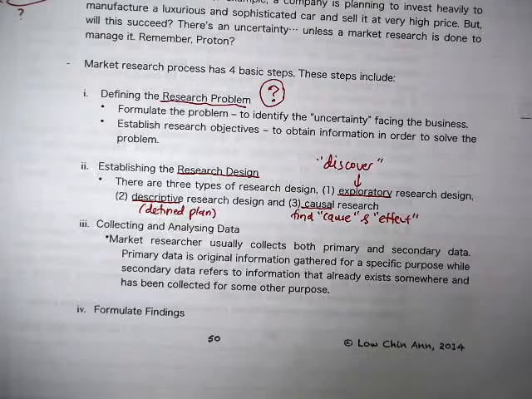So usually causal research is to determine a more specific reason of why something rises or falls. Like why is Malaysia Airlines going down? Why is this record company going bankrupt? Why is Amazon better? Why is Alibaba stronger than Amazon? So you want to find the reason behind. That's where causal research is.